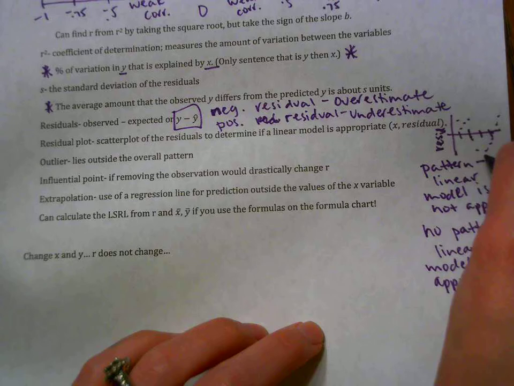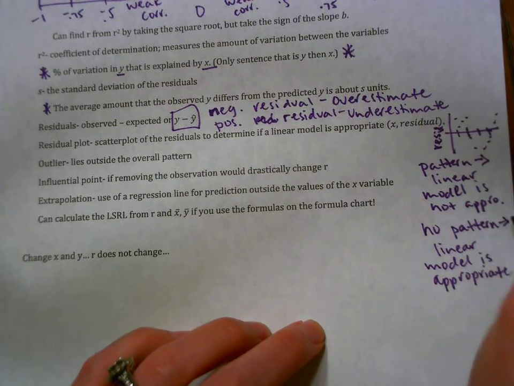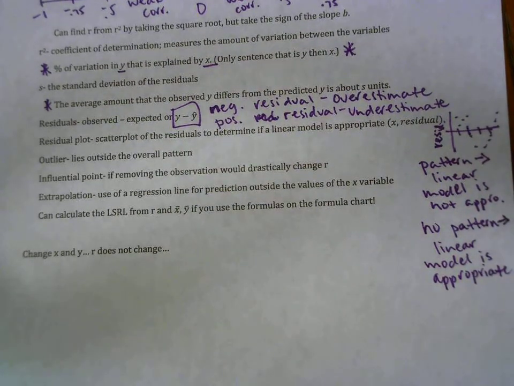Okay, so you can go back and look at your notes for that if you're kind of like, huh? We did some good examples with that. Okay, I think that's everything for residuals.